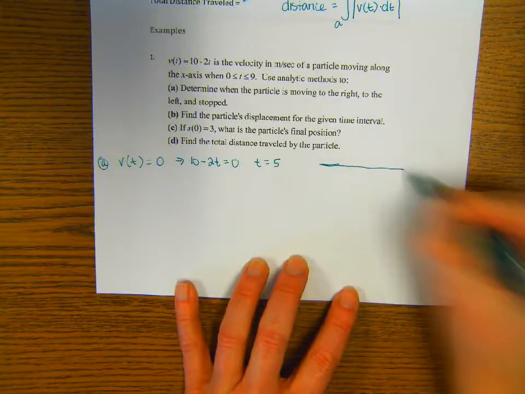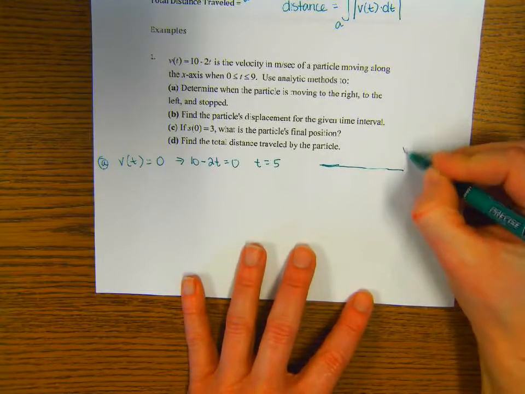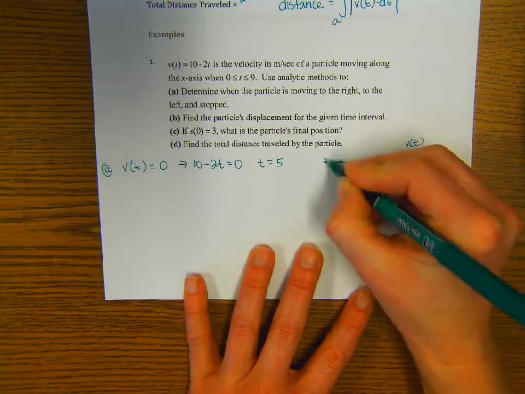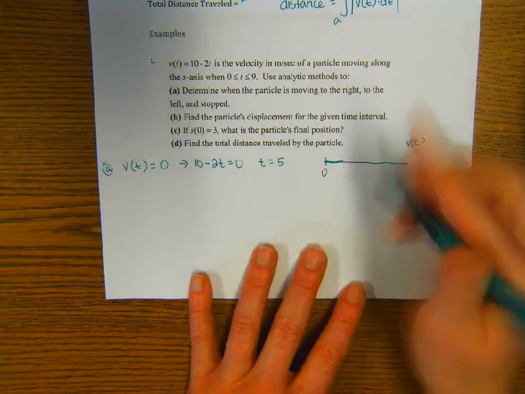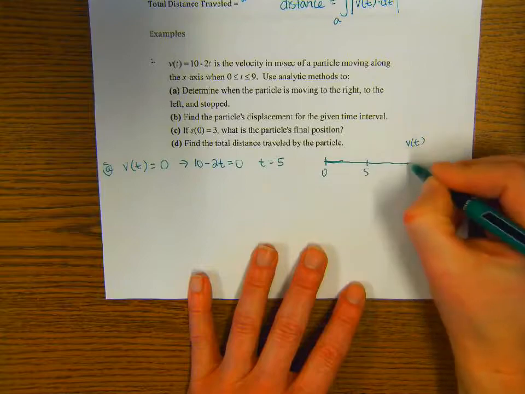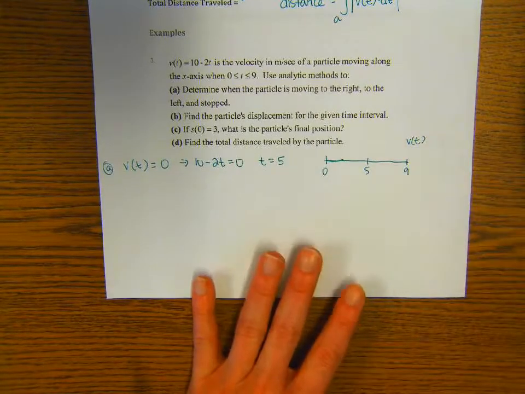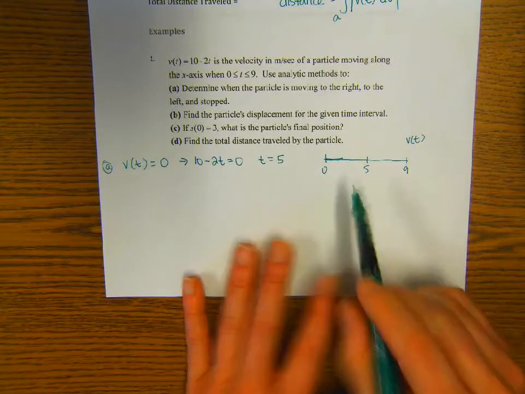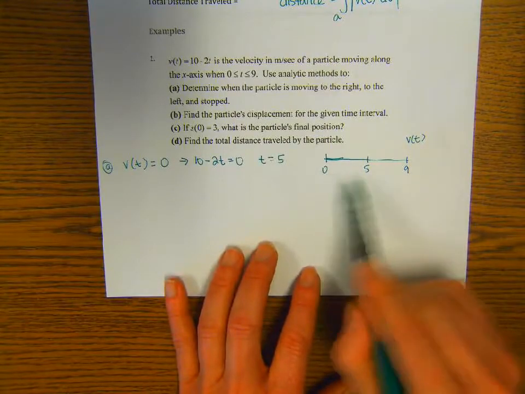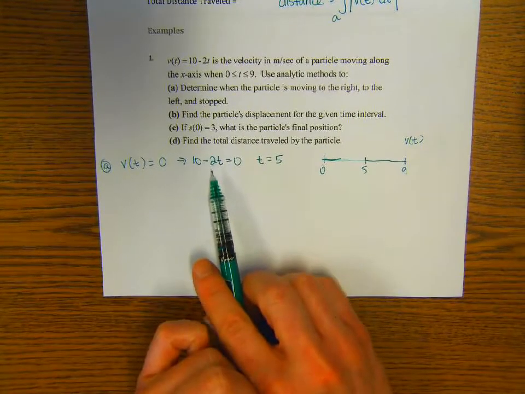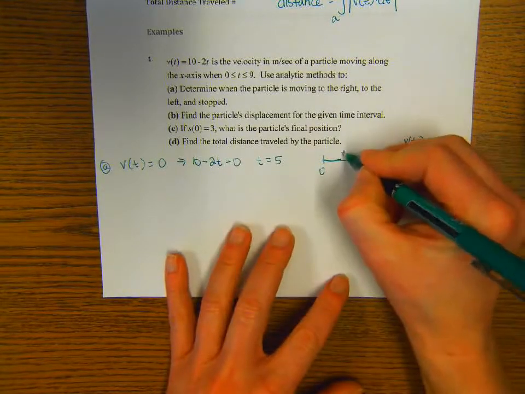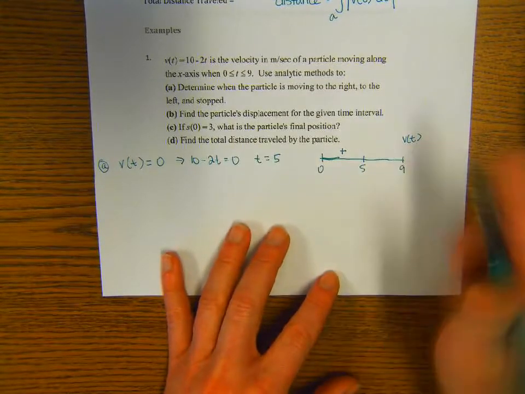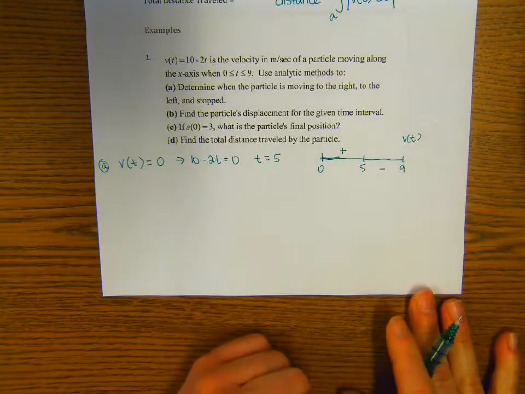So I'm going to summarize this with a little sign chart. Here's 0 because we were told that this starts at 0. And then we'll put a 5 and a 9 on here. So we really have 2 intervals here. If you put a number between 0 and 5 into the velocity equation, is this going to be positive or negative? Positive. And between 5 and 9? Negative.